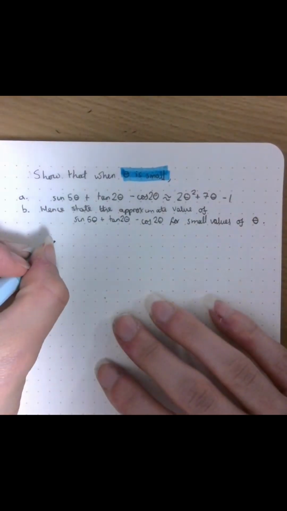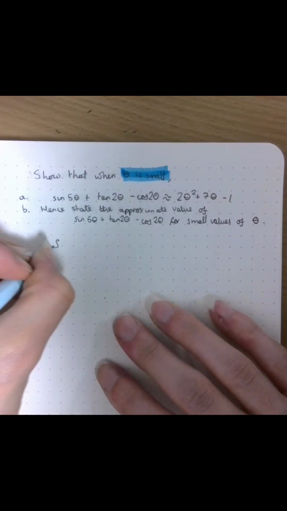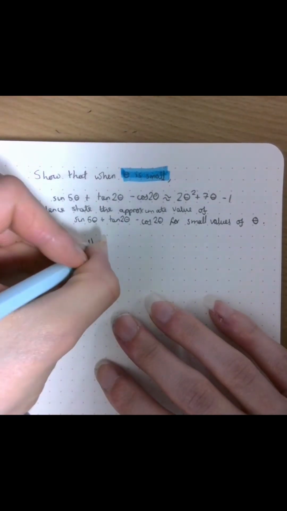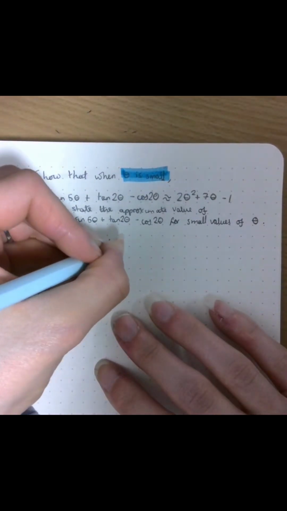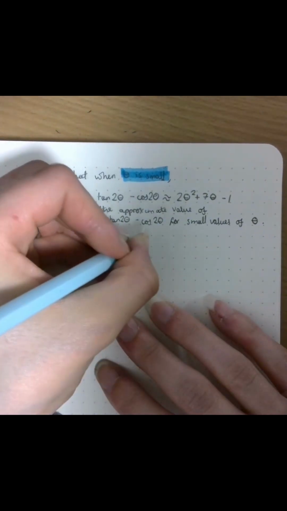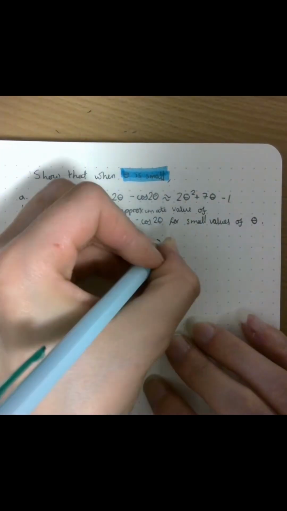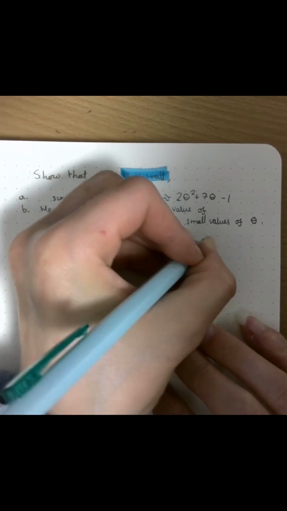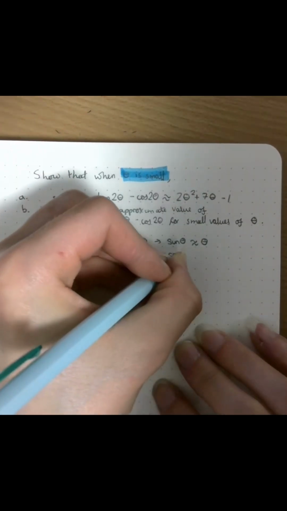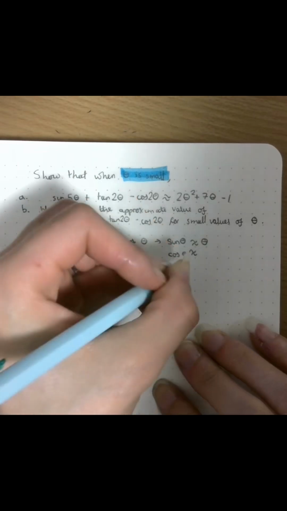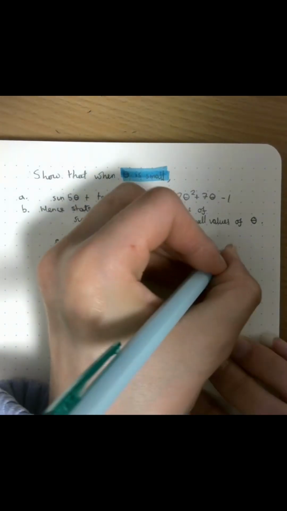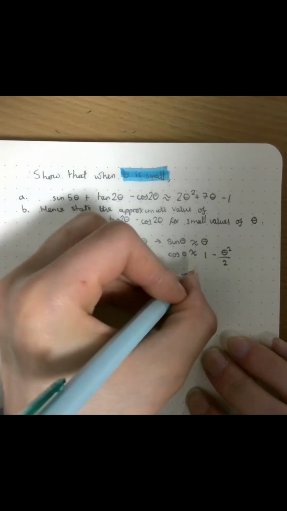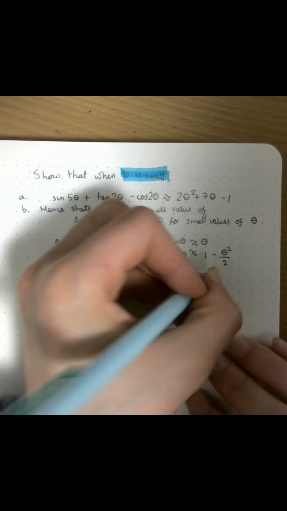So I'm going to say, so for small values of theta, we know that sine theta roughly equals theta. We know that cos theta roughly equals 1 minus theta squared over 2, and tan theta roughly equals theta.